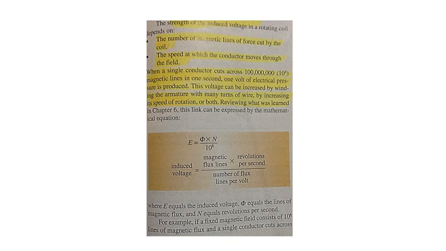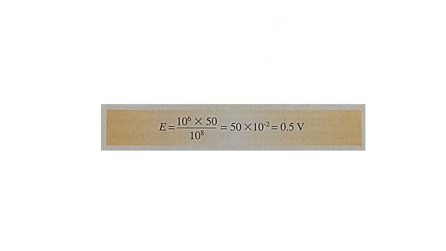For example, if a fixed magnetic field consists of 10 to the 6th lines of magnetic flux, and a single conductor cuts across the field 50 times per second, the induced voltage would be equal to the formula shown on the screen, which gives you 1/2 volt produced by this generator.